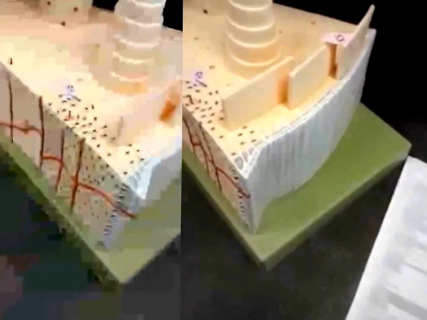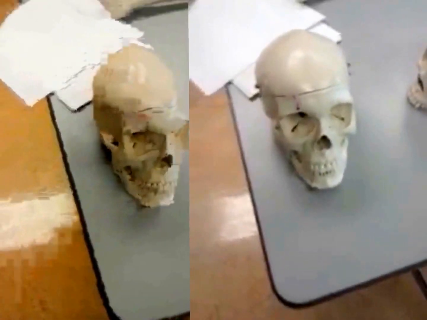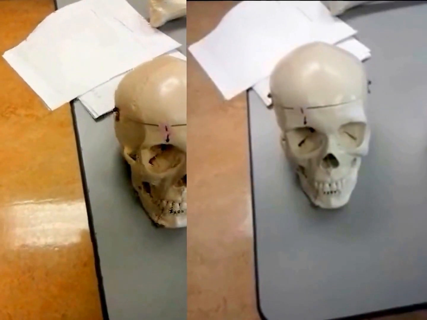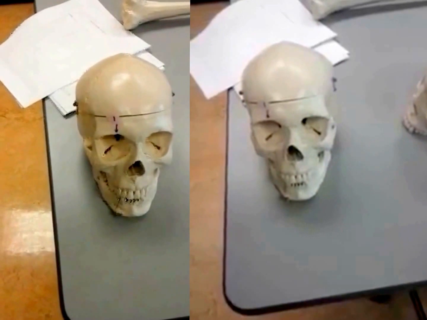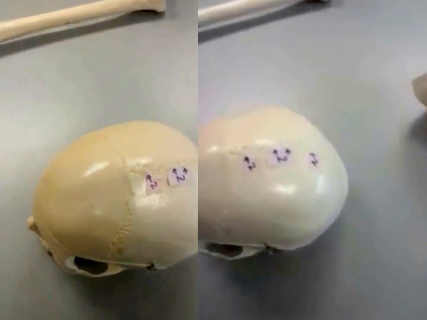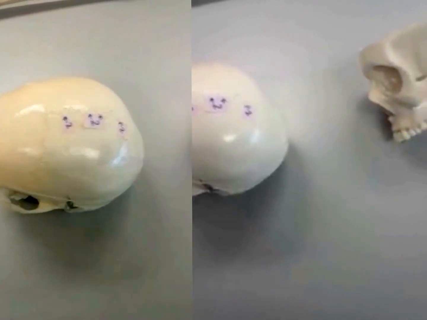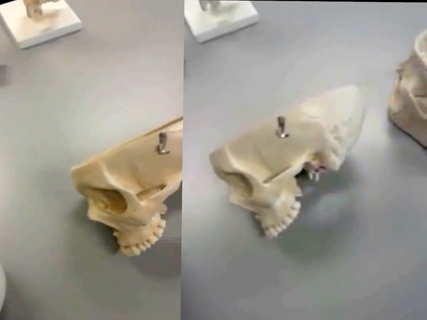Now let's go over the answers. Number 1, this is not the frontal bone's left supraorbital notch, it's the right supraorbital notch. Number 2, this is not the coronal suture, it's the sagittal suture. Number 3 is true. Number 4 is true. Number 5 is true. 6 is true. 7 is false. Number 7 is not a lumbar vertebrae. Number 7 is a thoracic vertebrae.